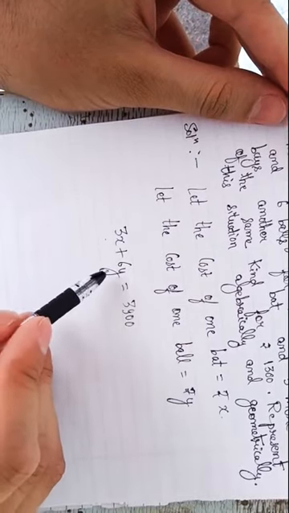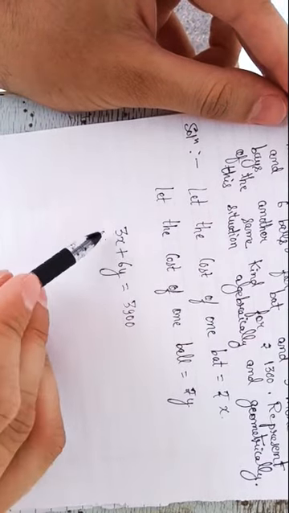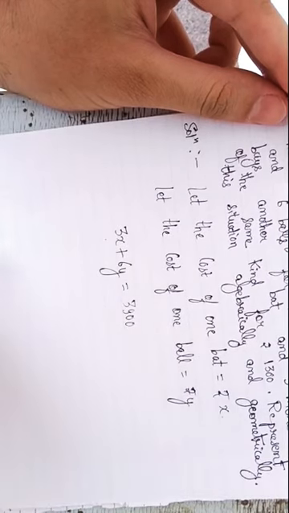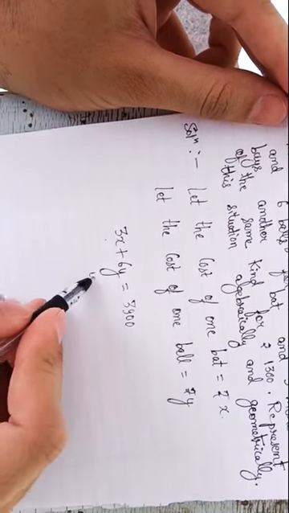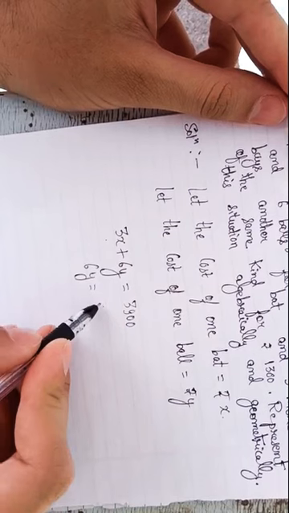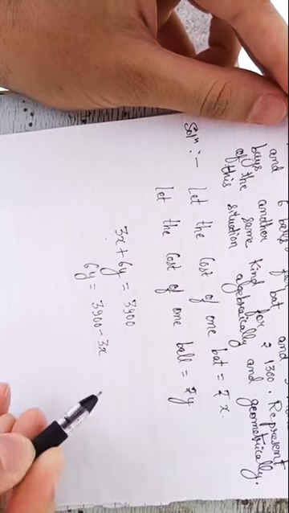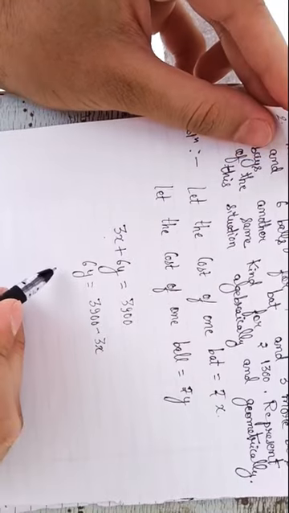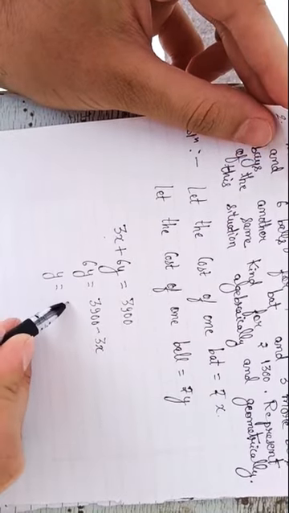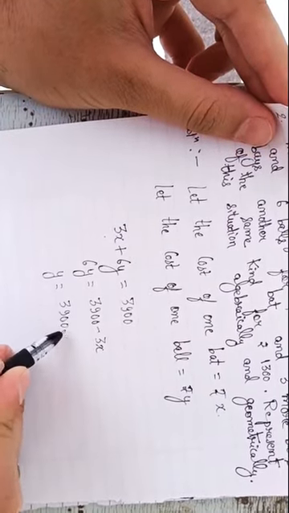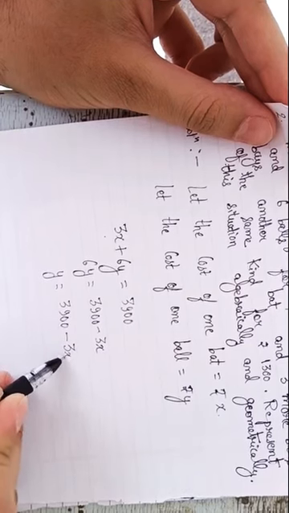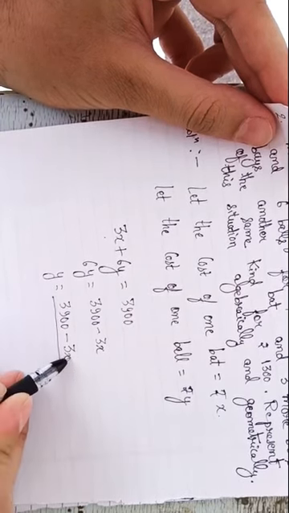Now we will express this equation in terms of y. That means we will calculate the value of y from this equation so as to make a table and form the graph. So 6y will be equal to 3,900 minus 3x. This implies that y equals (3,900 minus 3x) upon 6.